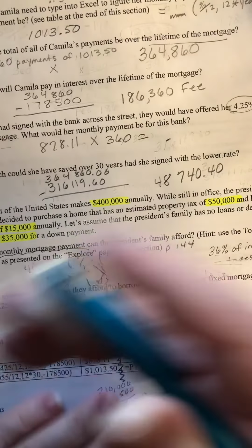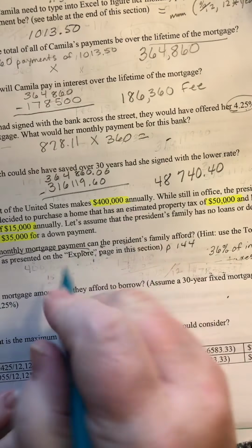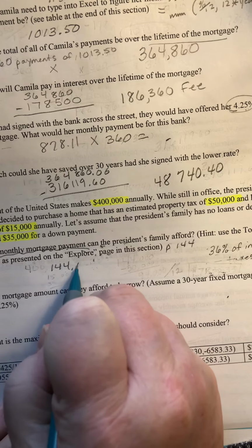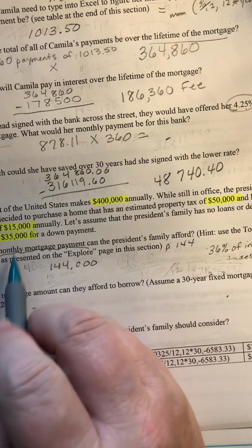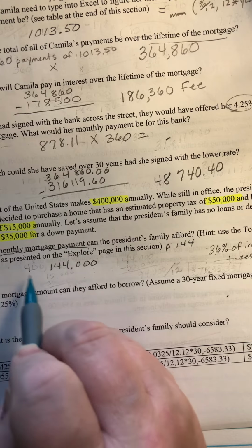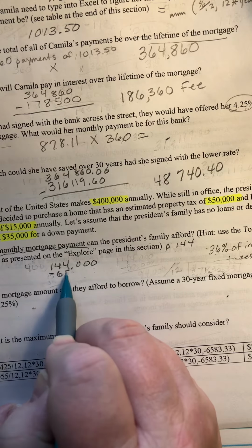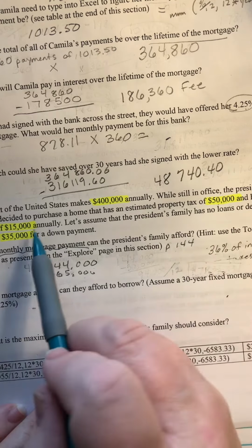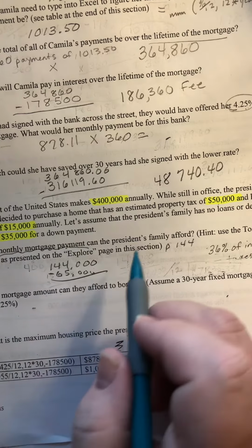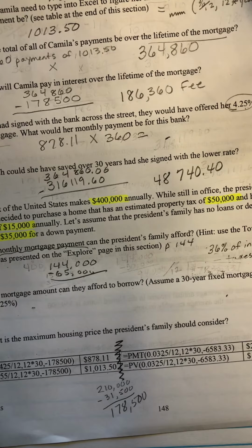All right. So we do know that they have 144,000 available because that's 36% of their income, but their expenses are actually $65,000, because it's the 50,000 and the 15,000 together. So, goodness, sorry about that, guys.